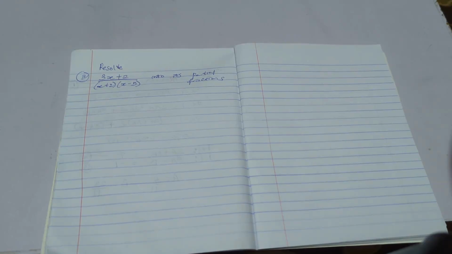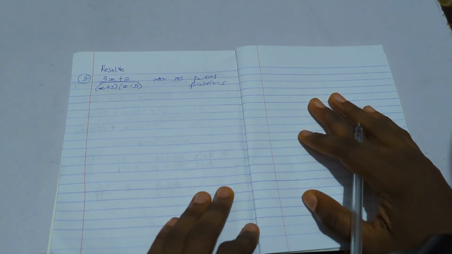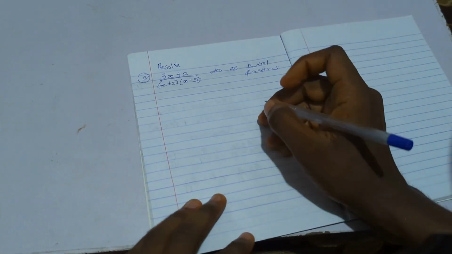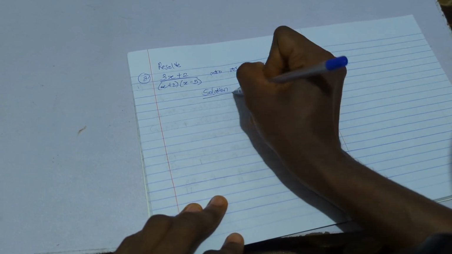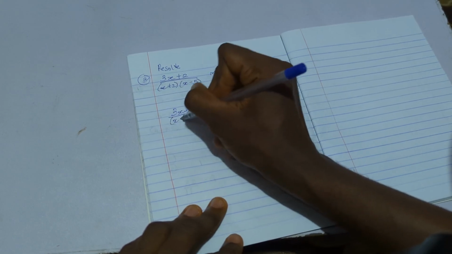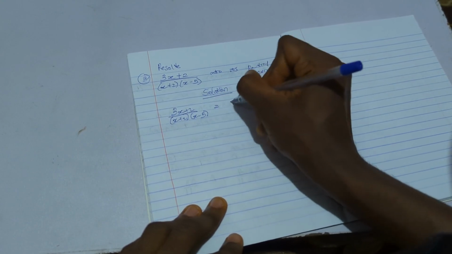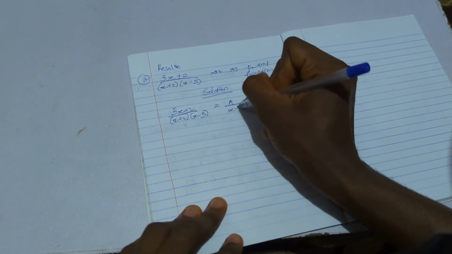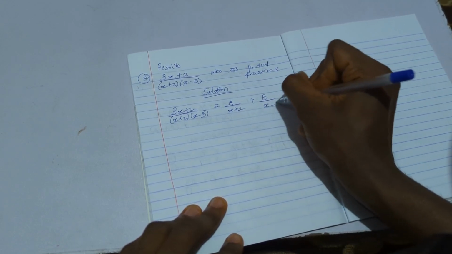Alright, so let's see this third question. It says resolve (3x + 2)/((x + 2)(x − 5)) into its partial fractions. So of course, we're used to putting some things down now quickly. We're going to have (3x + 2)/((x + 2)(x − 5)) equal to A over (x + 2) plus B over (x − 5).